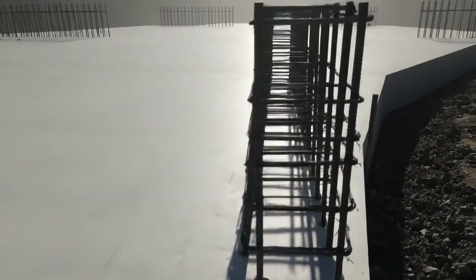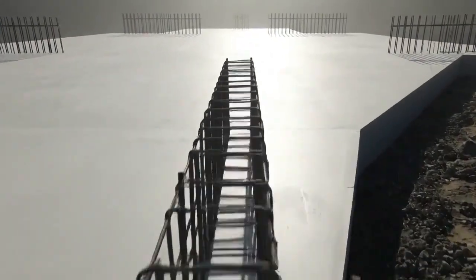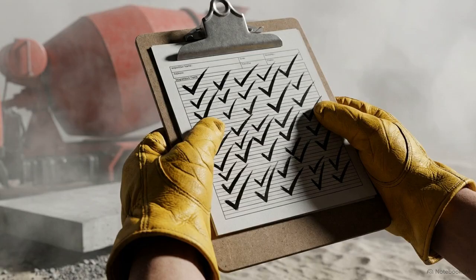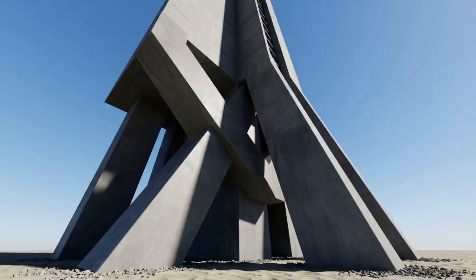When prepared correctly, it becomes a smooth, level slab ready for subsequent construction. By adhering to these mixing, pouring, and curing standards, builders ensure that the finished concrete meets the necessary requirements for long-lasting structural stability.